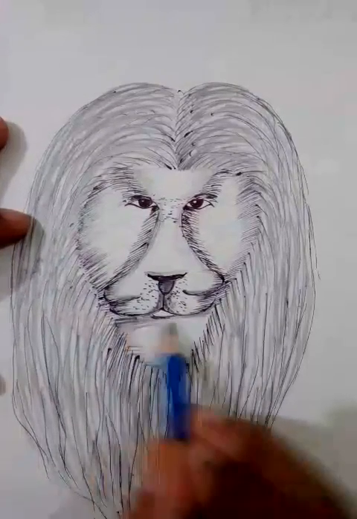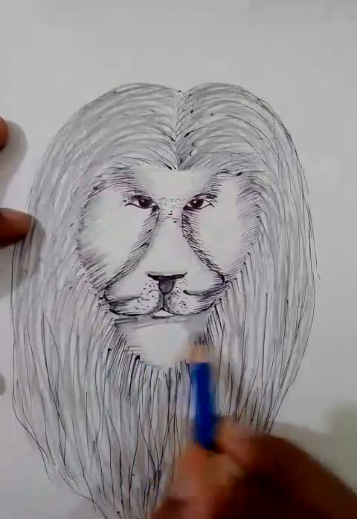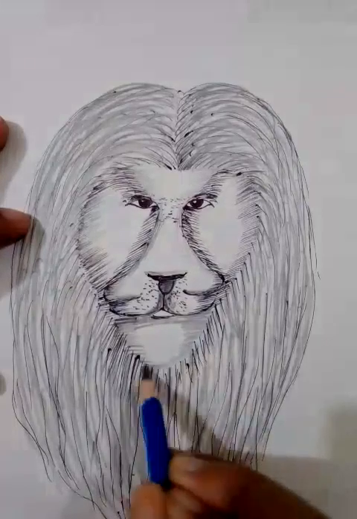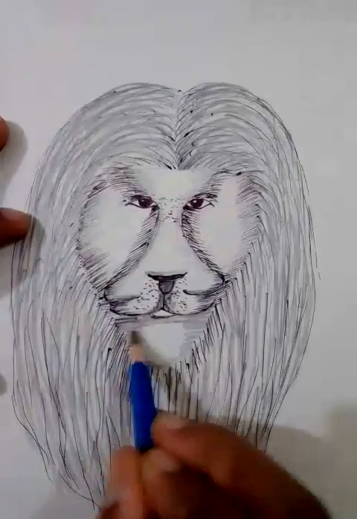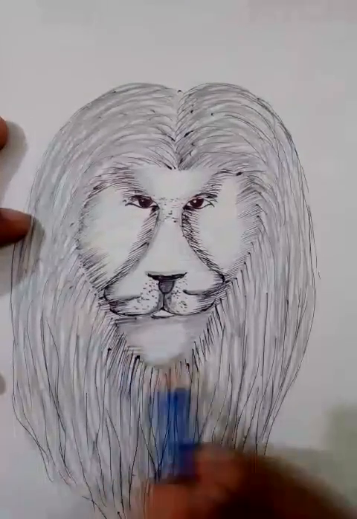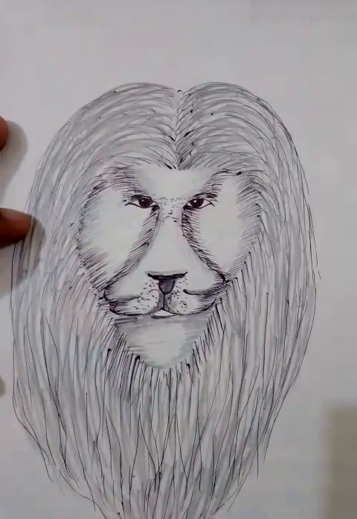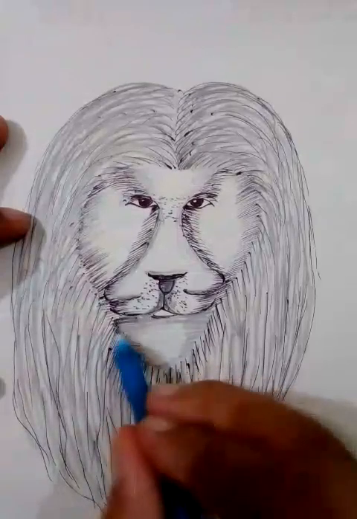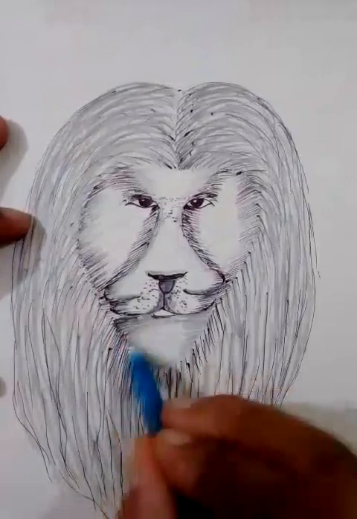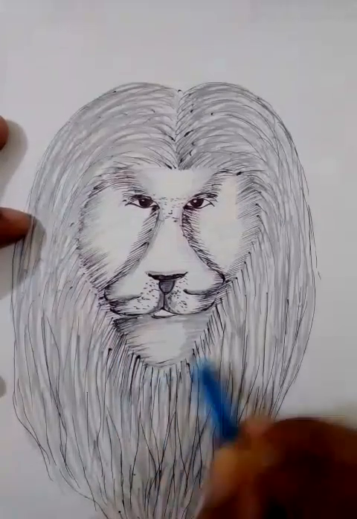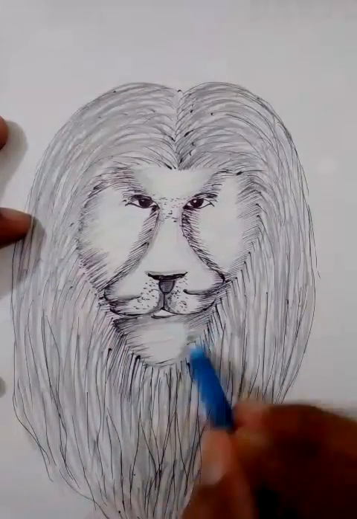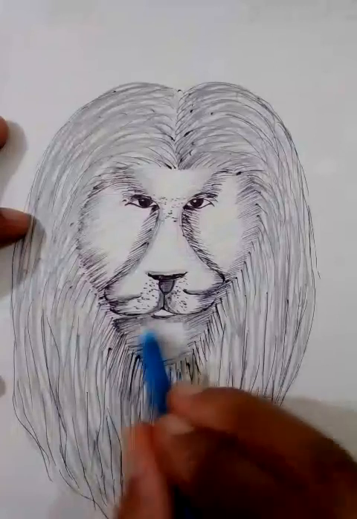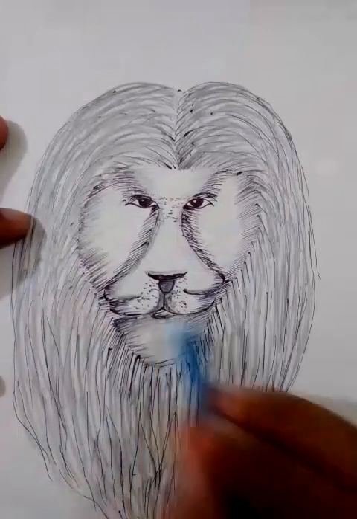And the shades continue like this. Alright, we can draw the few details like here, the sketch. So it's a lot of lines as you can see from the whole drawing.